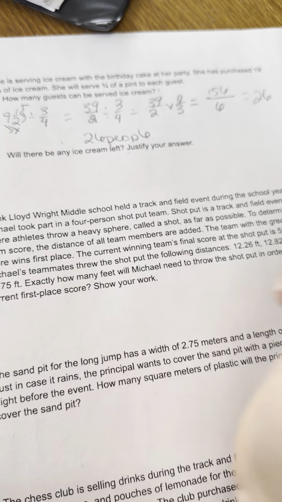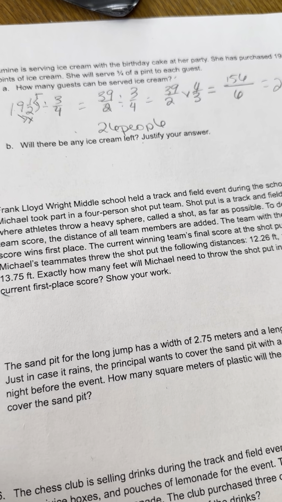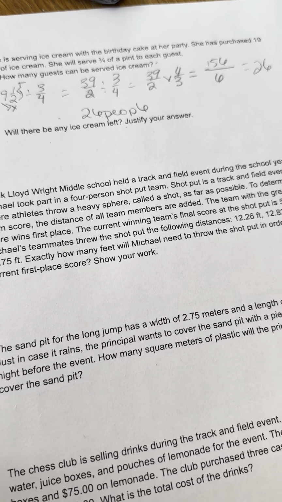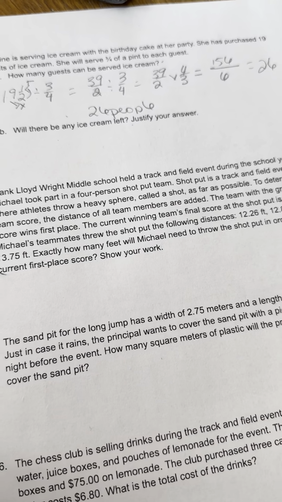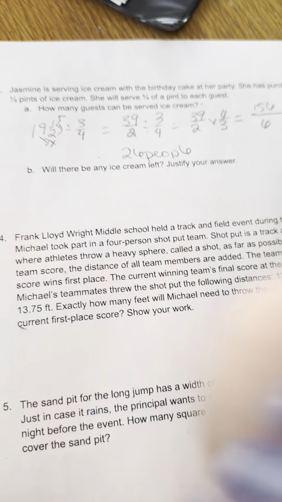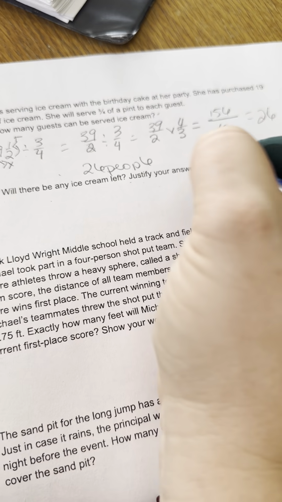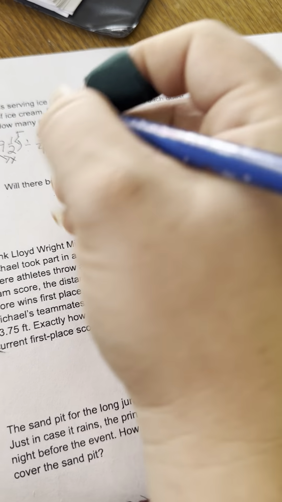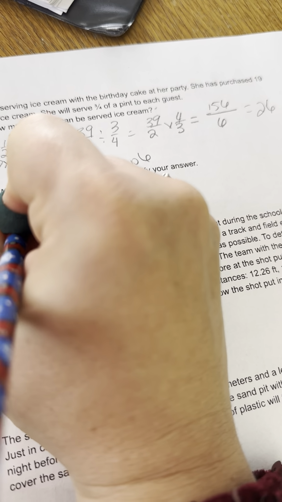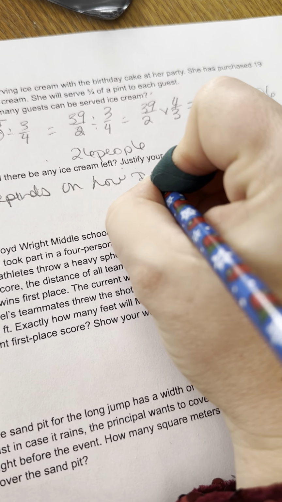Will there be any ice cream left over? Well, that depends on how much she has. If she has 26 people, she will not. There's no extras. If she's inviting more people, then she won't have enough. If she has less, then there's definitely going to be enough. Okay, so this depends on how many people she's inviting.